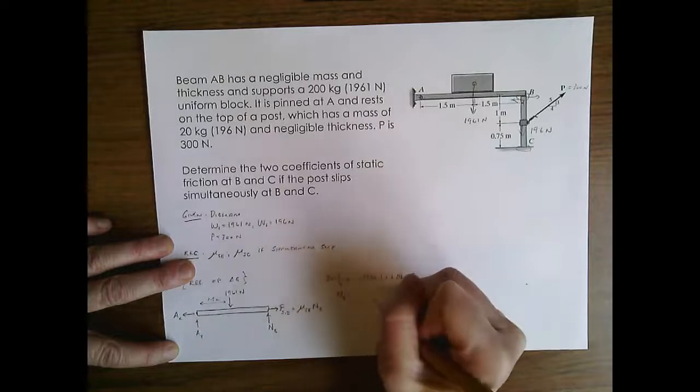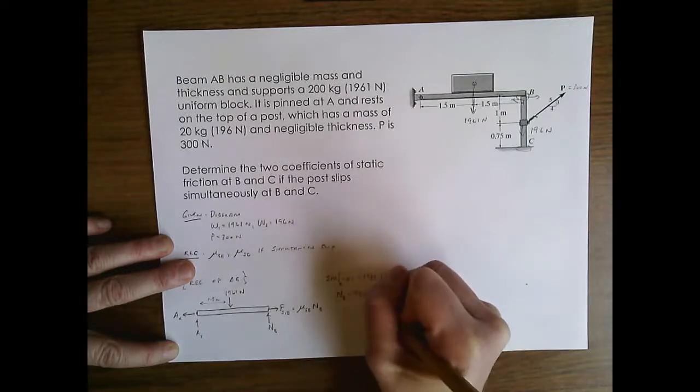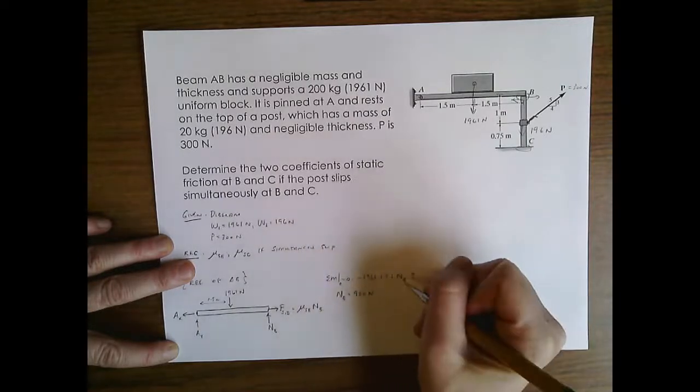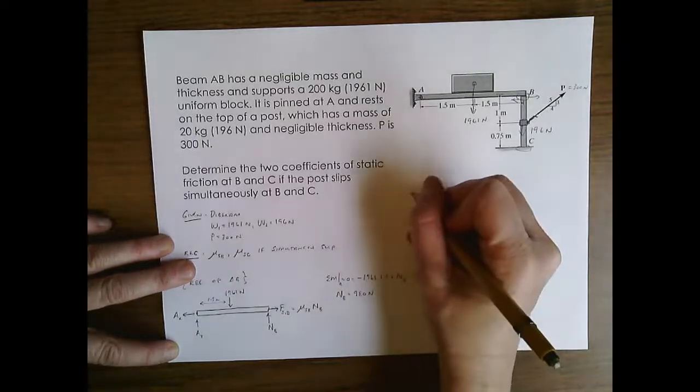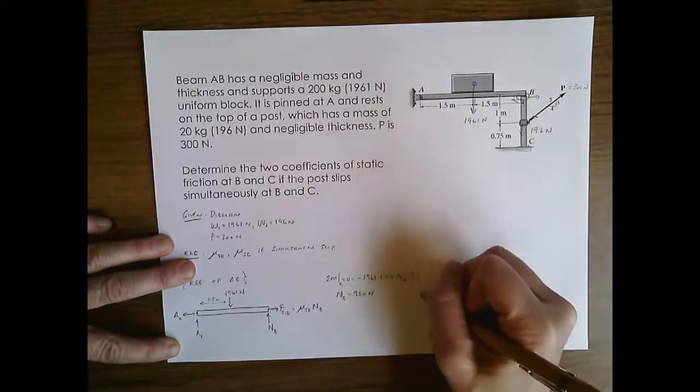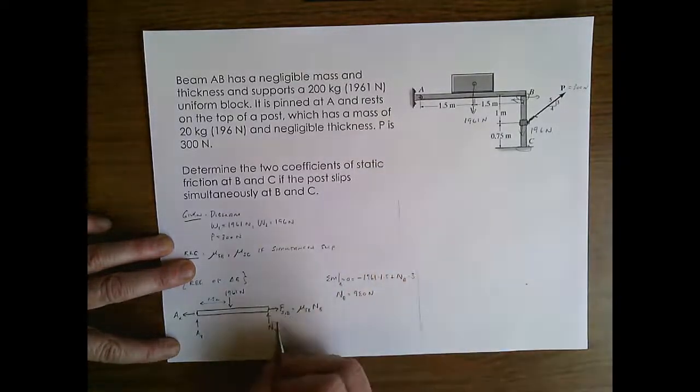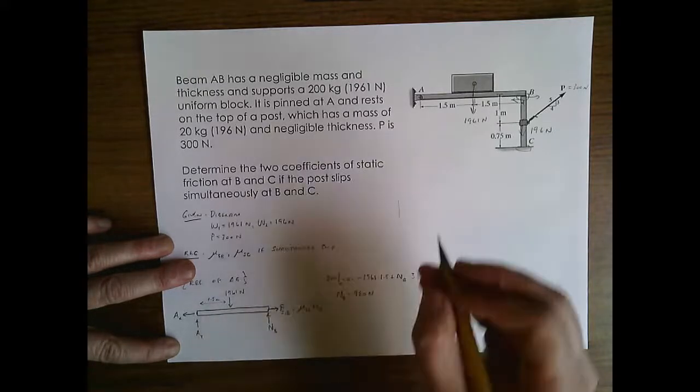NB is equal to 980 newtons. That's about as far as I can go there. So I solve for the normal. This force is going to be the unknown coefficient of friction times that normal.